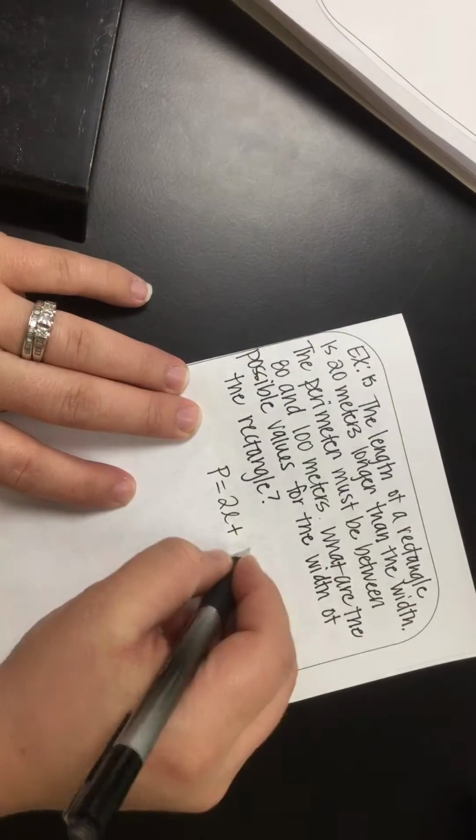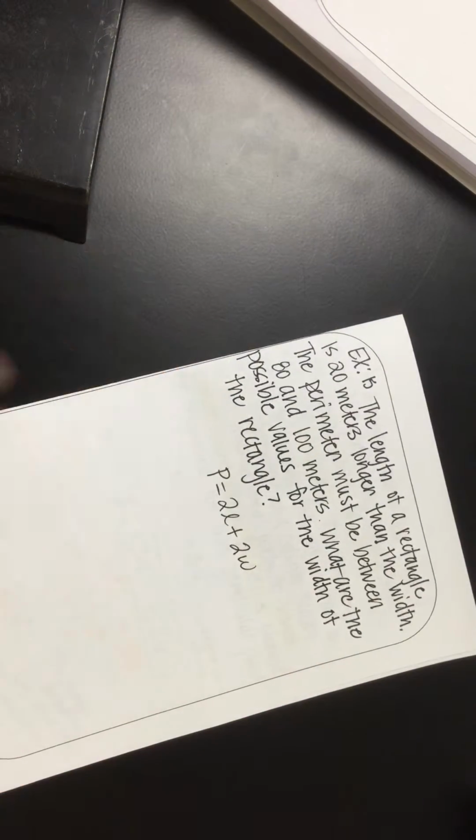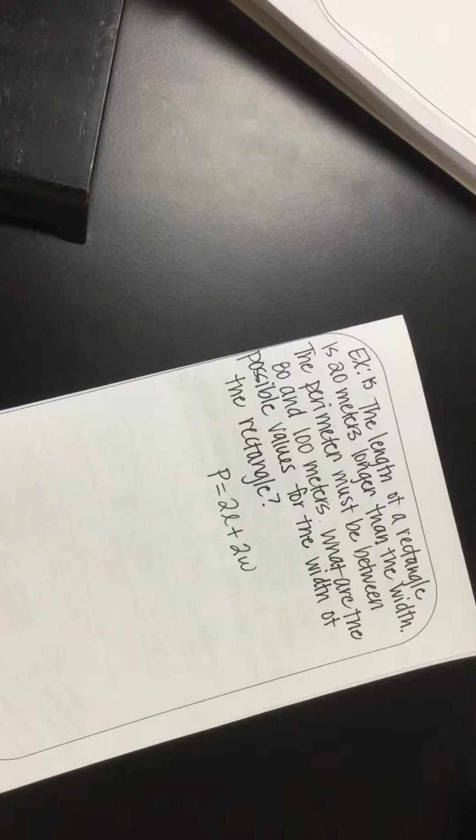2L plus 2W. You have got to know that, because on the final exam and on the upcoming exam, I do not give that to you. You have got to know what a perimeter formula is. Now let's read our problem.